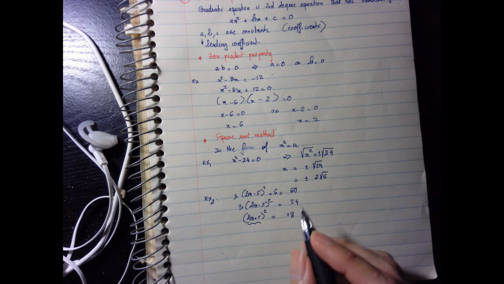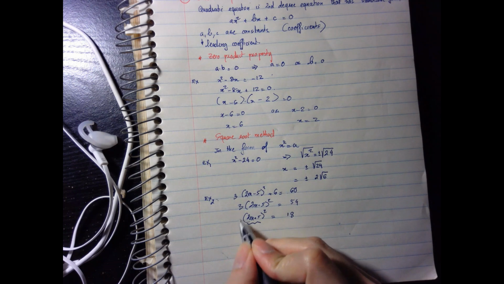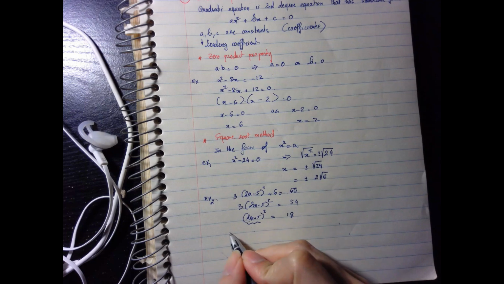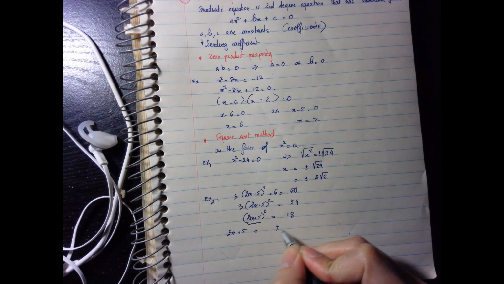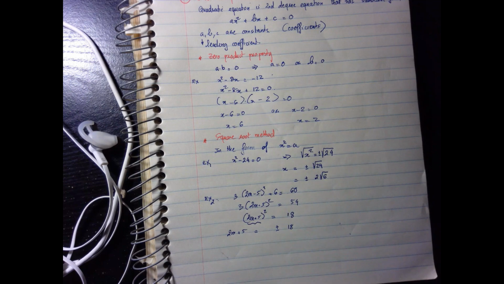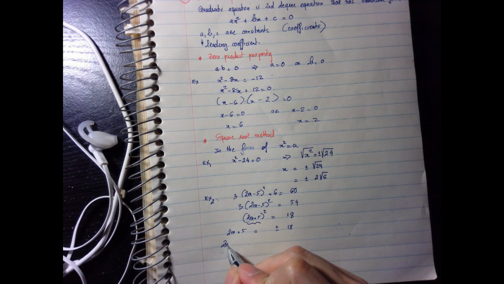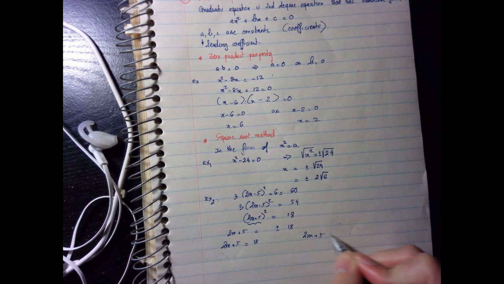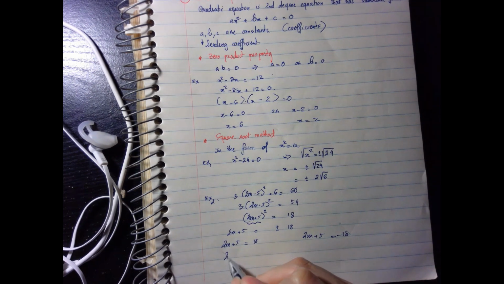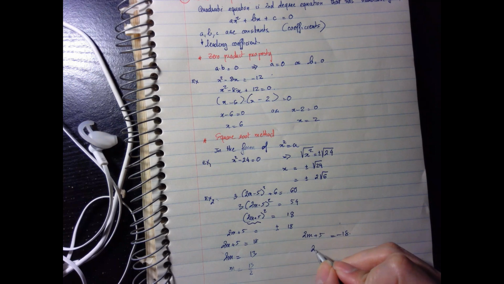If I take the square root of both sides, I have 2m minus 5 equals plus or minus the square root of 18. Now I can solve for the m value easily. I just go ahead and split it apart. So m will be 13 over 2, and m will be negative 23 over 2.